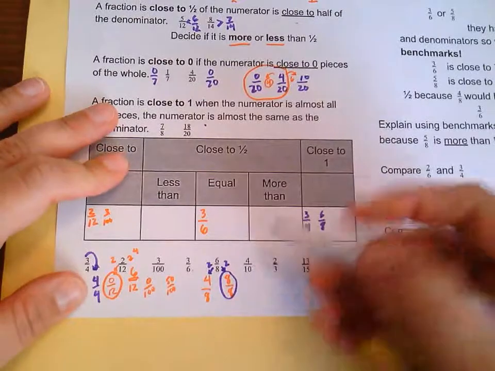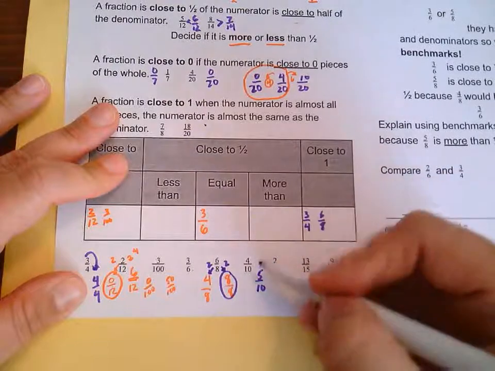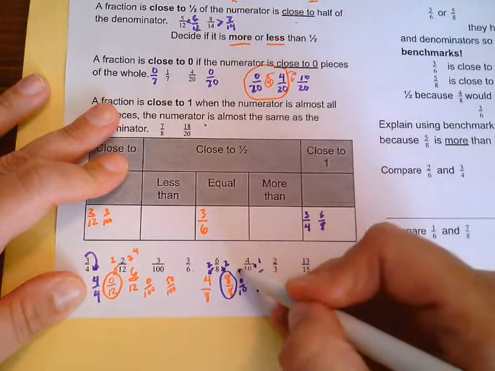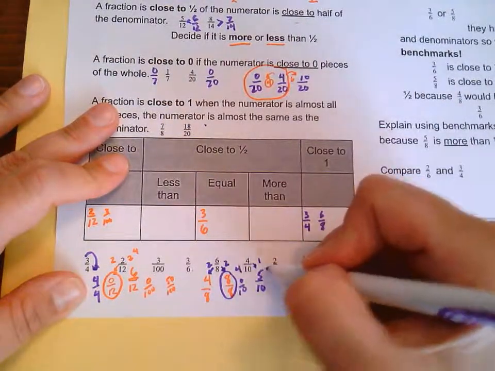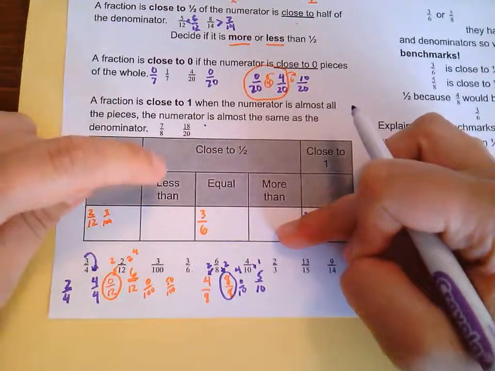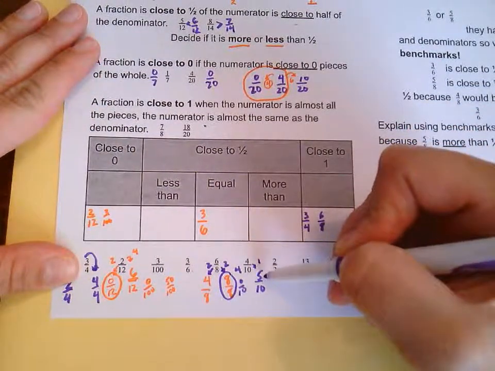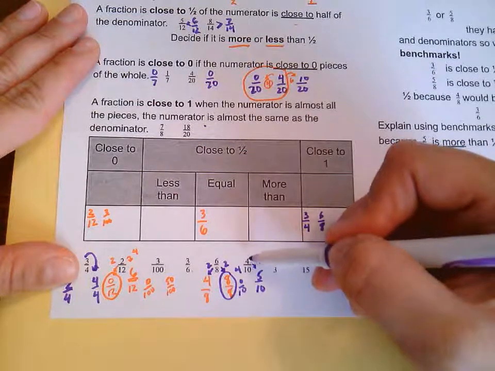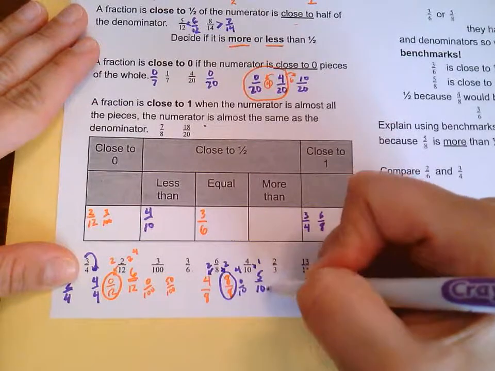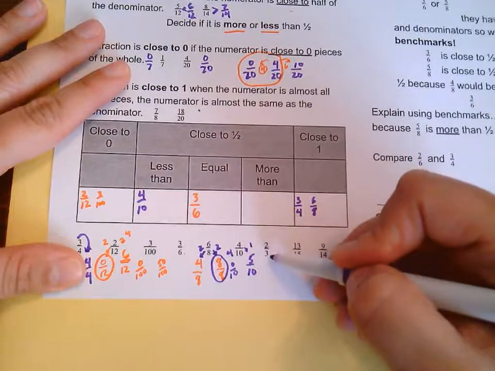Alrighty, I'm looking at 4/10, and I'm first thinking, well, what would a half be? And a half would be 5/10. And I see I'm only 1 away from that. And a 0 would, of course, be 0/10, and I am 4 away from that. So I know that I'm closer to 1/2, but once I get to that point, I want to think, are we less than, equal, or more? We're not equal to, because a half would be 5/10. And we're not more than, because 4 is less than 5. So I know that we're going to be less than a half, because a half would be 5/10. We only have 4/10.